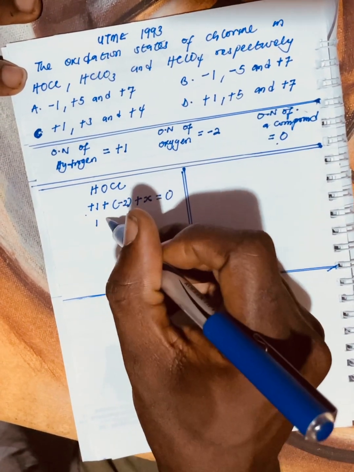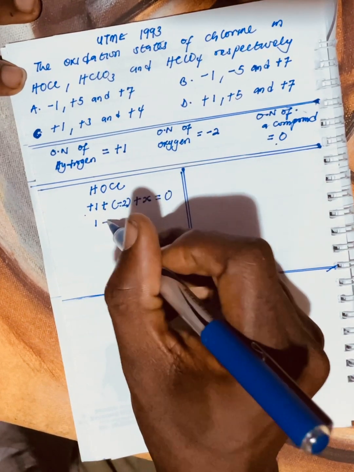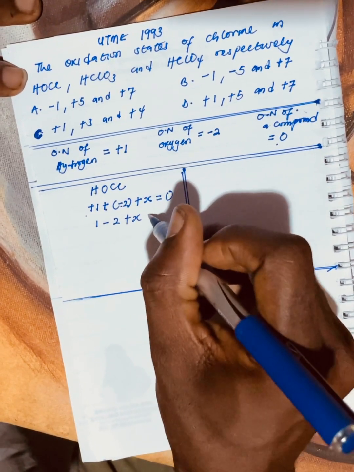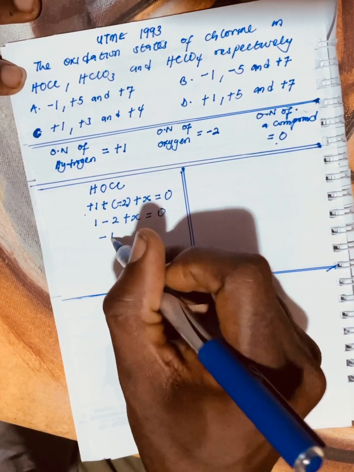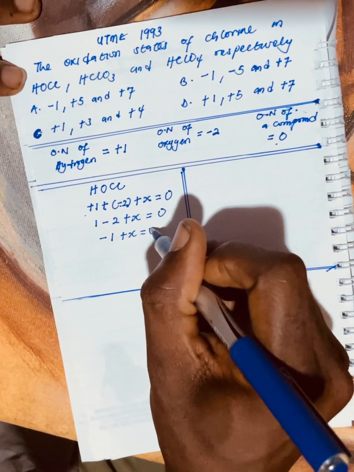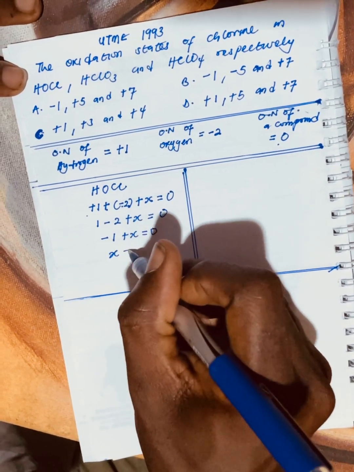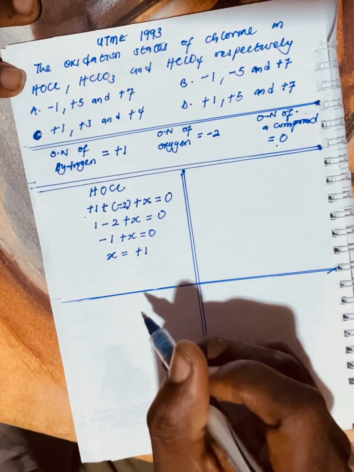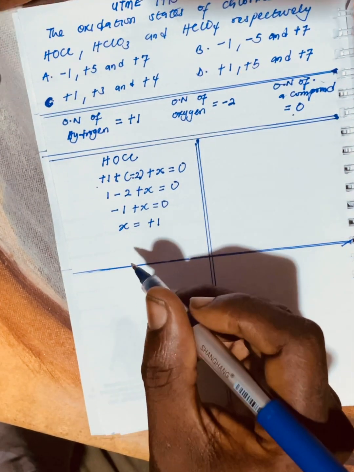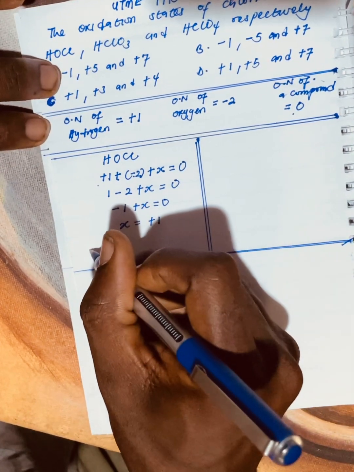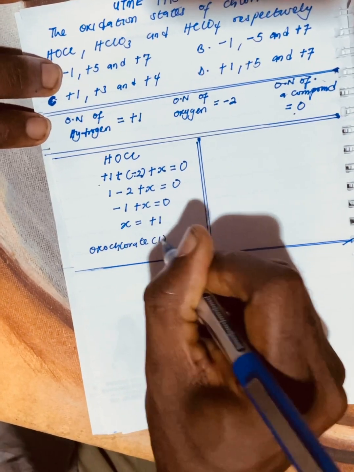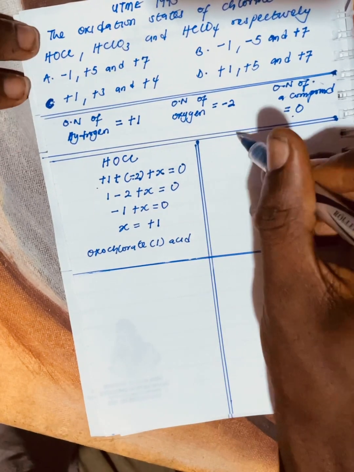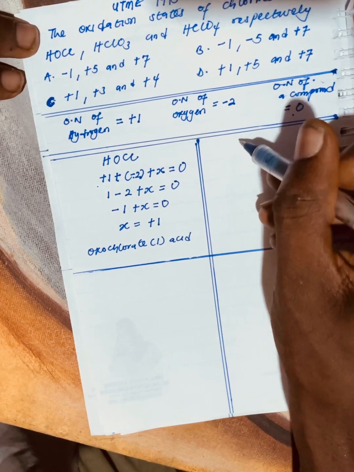So I will have 1 plus -2 plus X equals 0. So 1 minus 2 is -1, plus X equals 0. So X should be equal to +1. And the name of this compound will be called oxochlorate(I) acid.